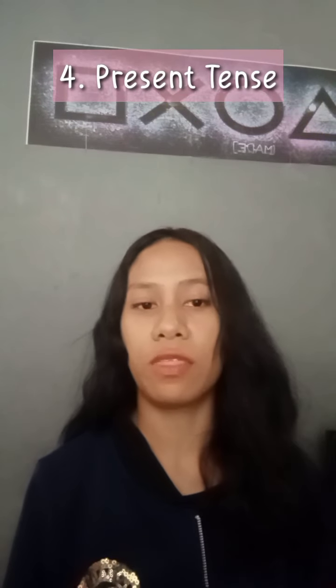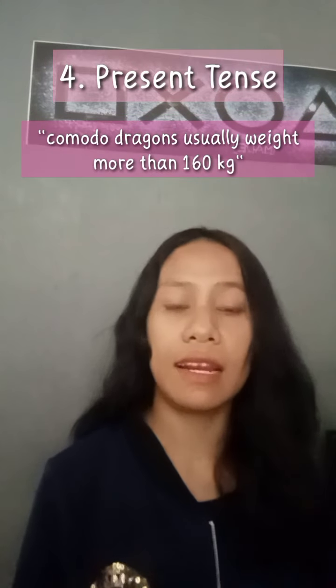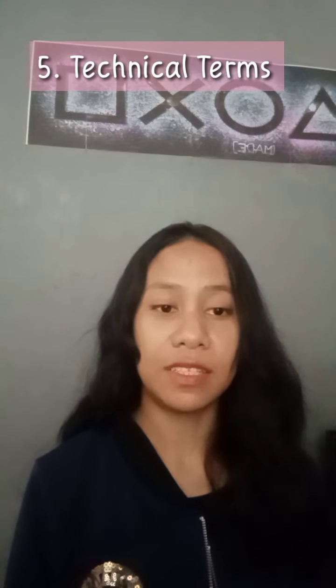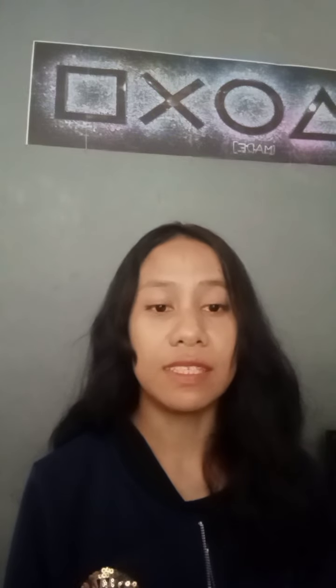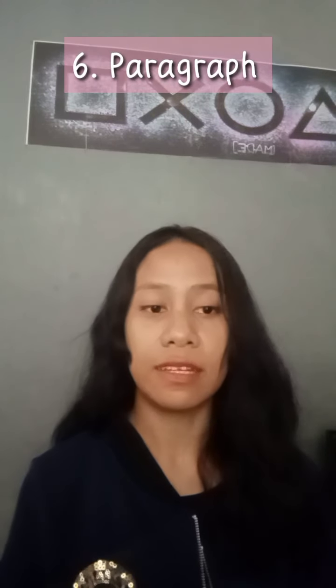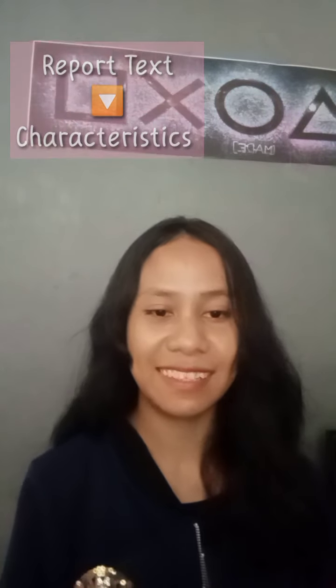The fourth one is present tense to express common things, such as Komodo dragons usually weigh more than 160 kilograms. The fifth one, technical terms such as water containing oxygen and hydrogen. The last one is paragraph with a topic sentence to organize information. Next, we move to the characteristic of a report text.